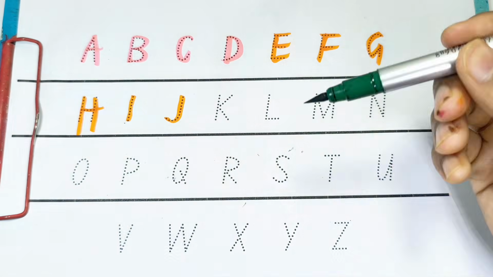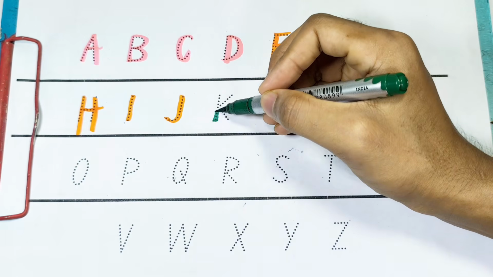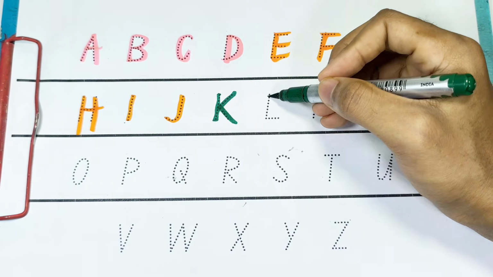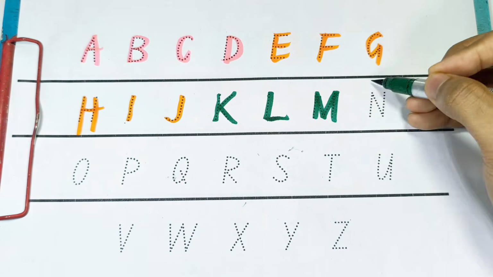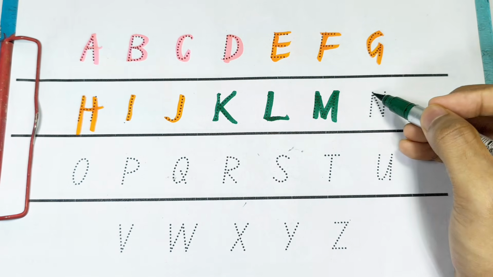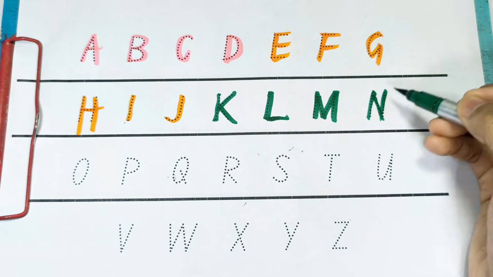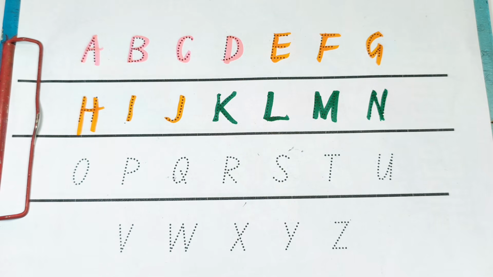Now we're using the color of dark green. K for kite. L. L for lemon. M. M for moon, M for mango. The next one is N. N for nose, N for nest.